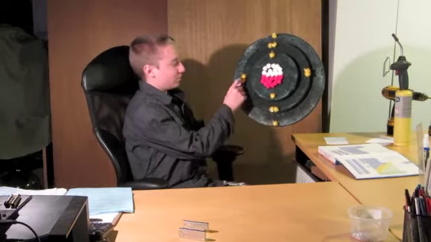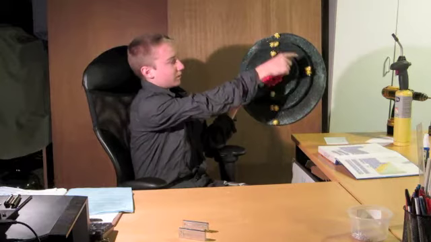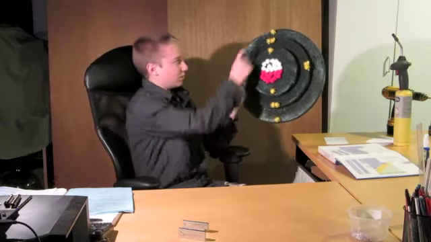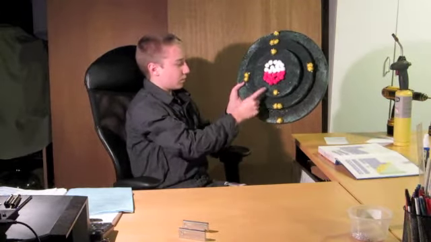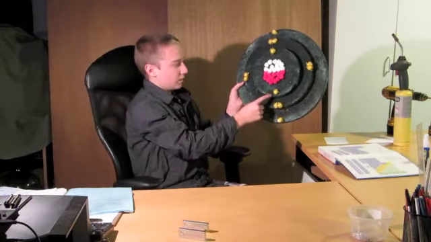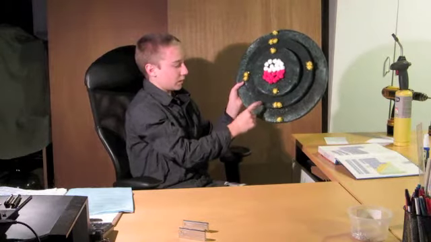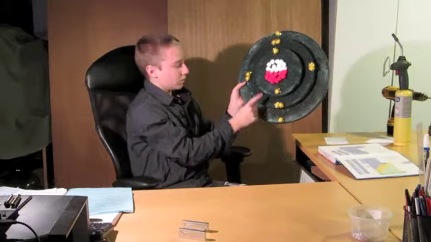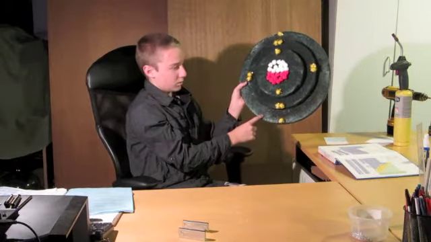So you count 1, 2, 3, 4, 5, 6, 7, 8. But that's not it, because it's the lowest number that counts. So it'd be 2, because it's the lowest number out of all the rings. In here we have 2 in the first ring, 8 in the second, and 2 in the third. So you take the first or the third.